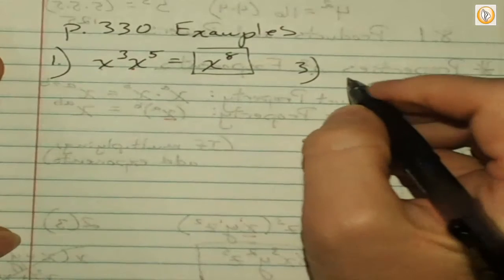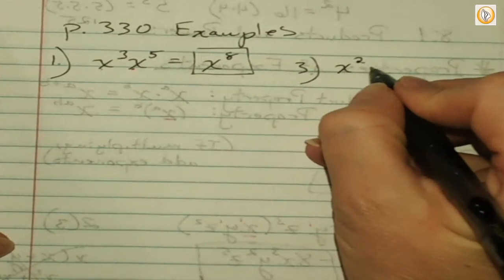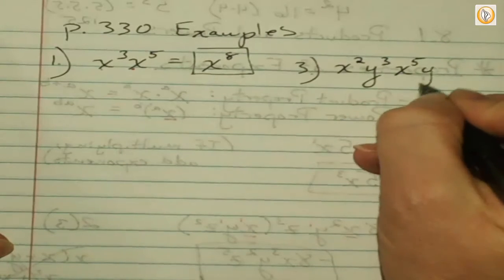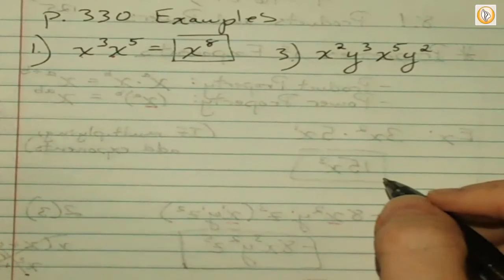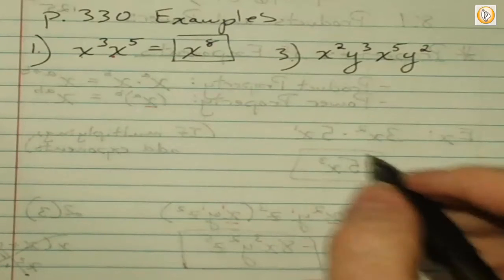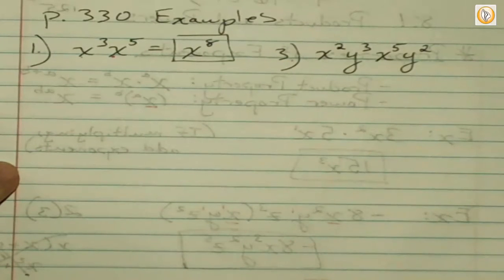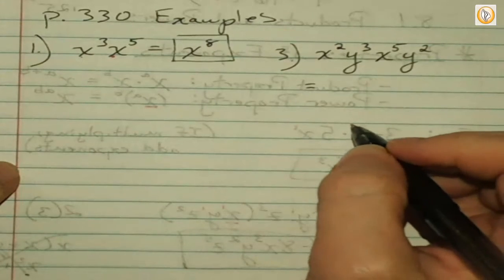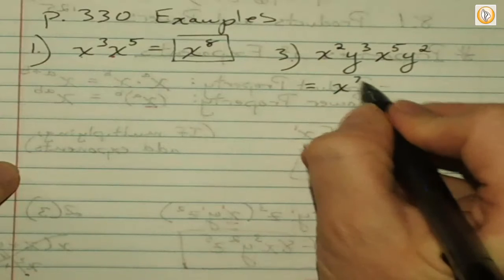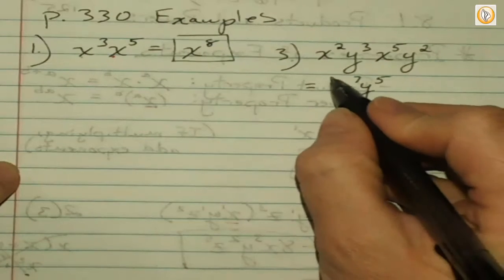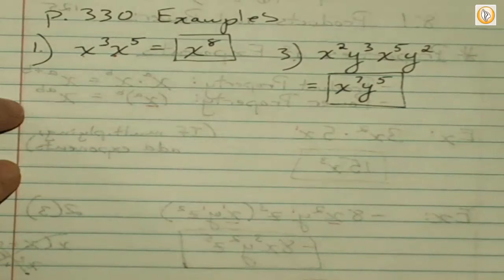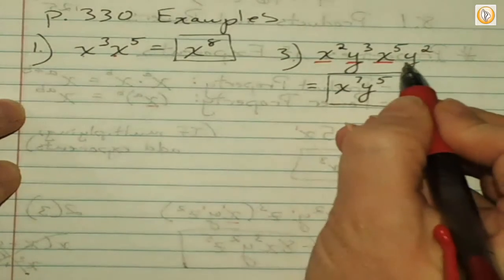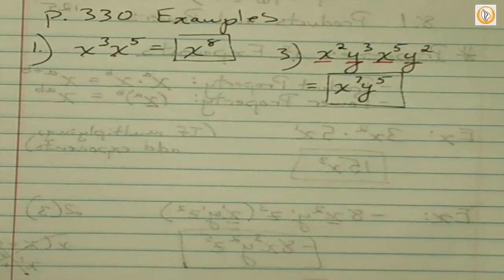Look at number 3. X squared times y cubed times x to the 5th power times y squared. Oh, I like that one. X to the 7th power and y to the 5th power, because the bases are the same, you multiply and add the exponents. Does anyone have questions so far?